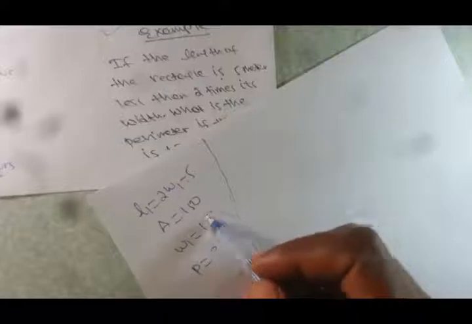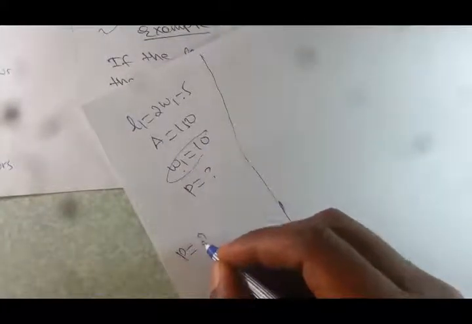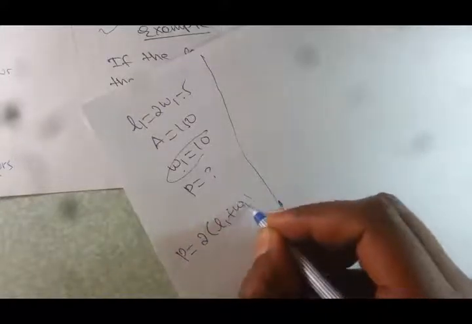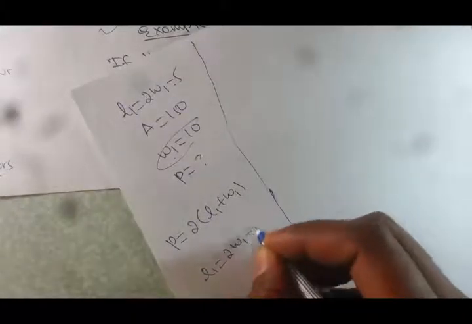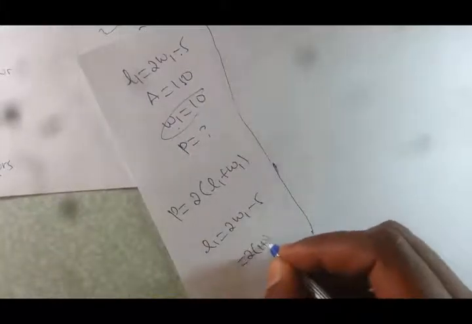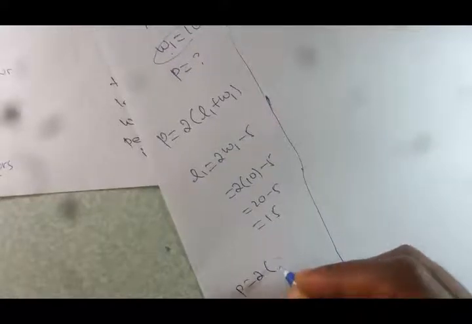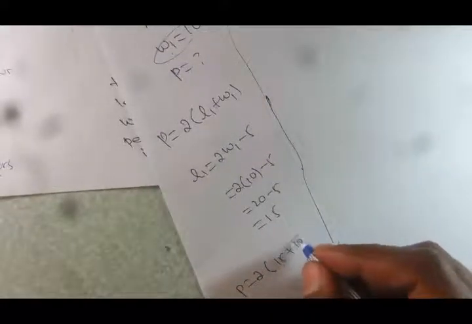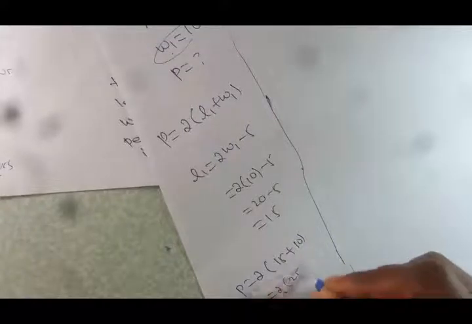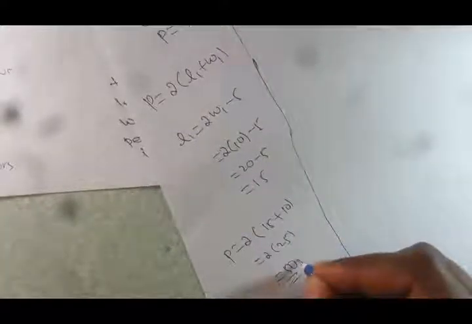So W1 is 10, and L1 is 2 times W1 minus 5. We are asked to find the perimeter. We know the perimeter means 2 times (length 1 plus width 1), so we have to find the length first. Length 1 is equal to 2 times W1 minus 5, which is 2 times 10 minus 5, which is 20 minus 5, equal to 15. Therefore, the perimeter is equal to 2 times (the value of L1, 15, plus the value of W1, 10). Therefore, 2 times 25, which is 50 meters.